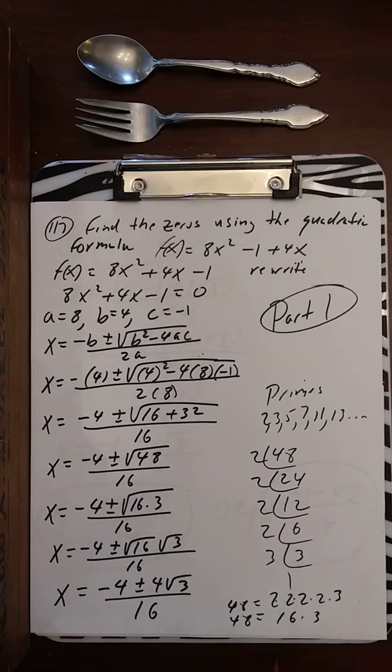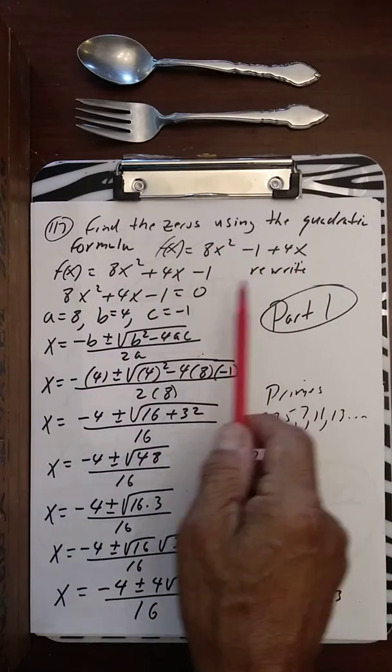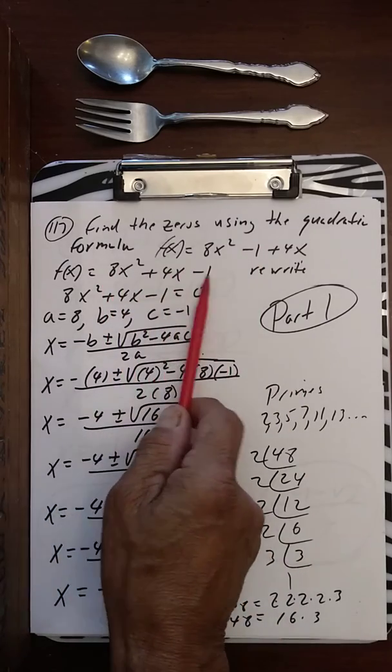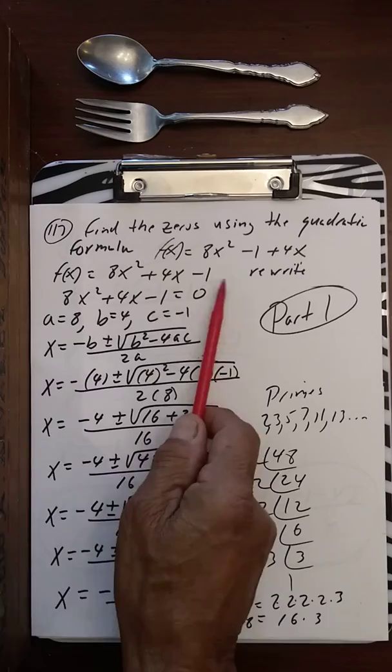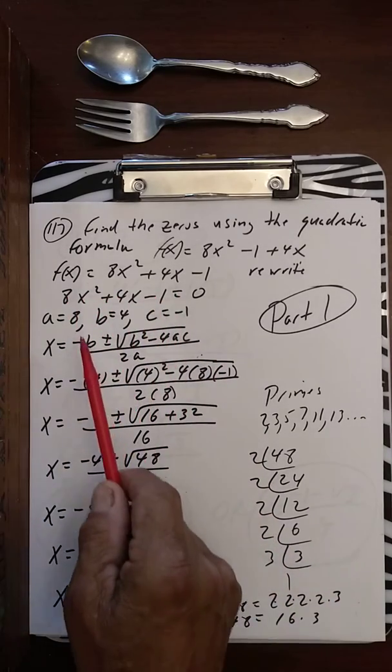Find the zeros using the quadratic formula. Okay, first of all, it's not the way I want it to be, so fix it. Rewrite it: x squared first, then the x, then the number. A, B, C. Not this one, this one. Rewrite it. So now we have A, B, and C.